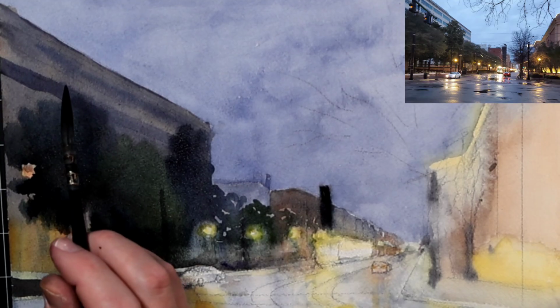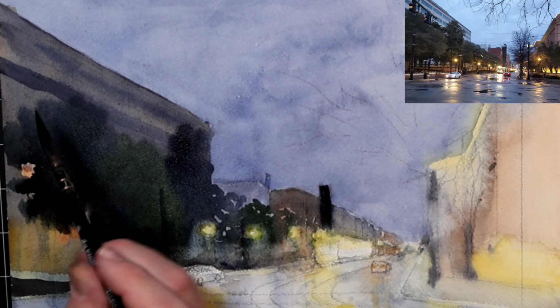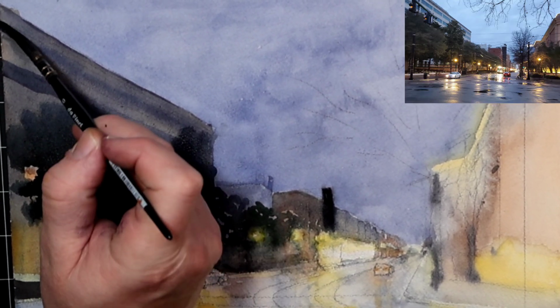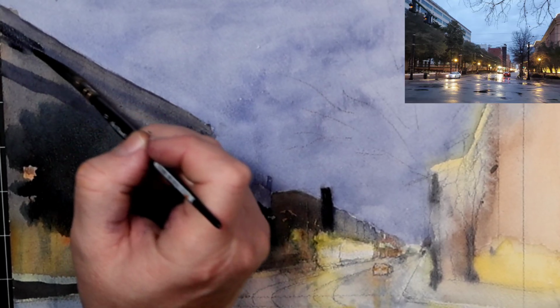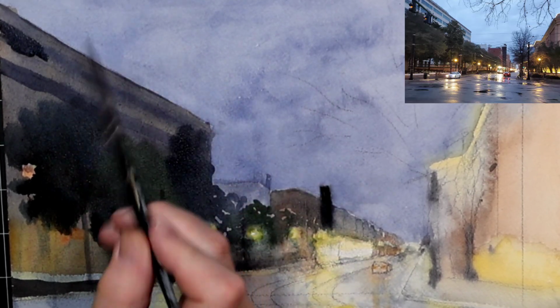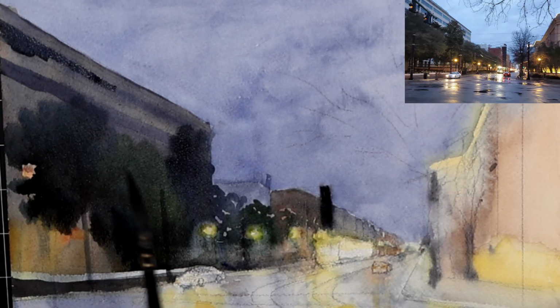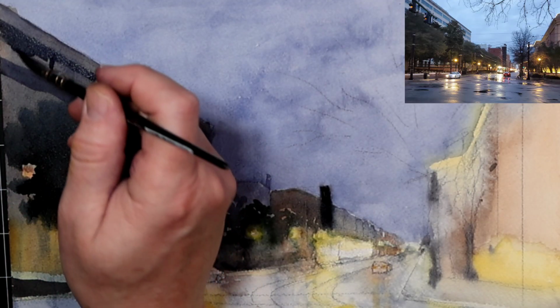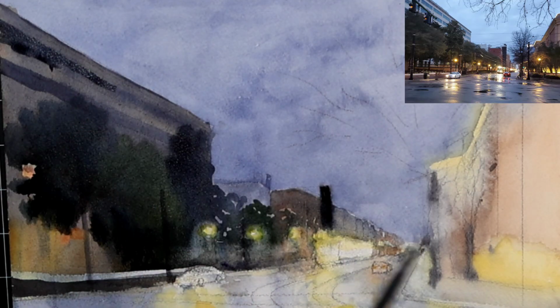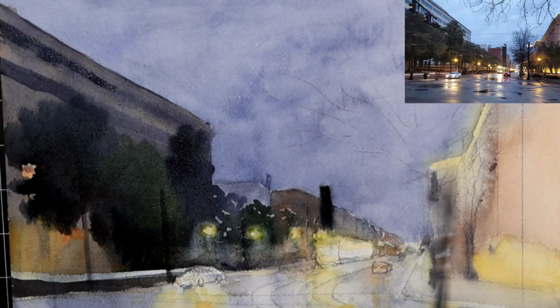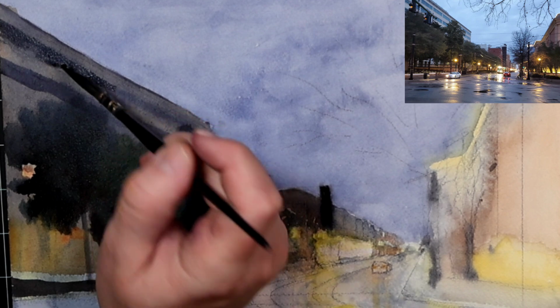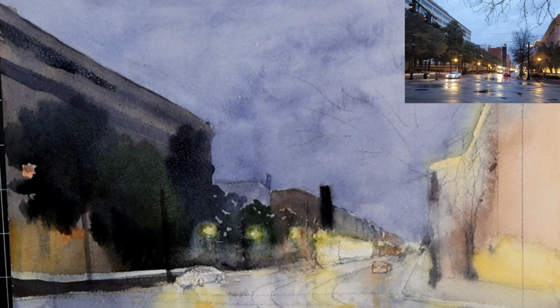All right, now we're going to come in here and we're going to finish up some of these windows on this side. Getting a little bit of a glare off my paper. It's making it hard to see.